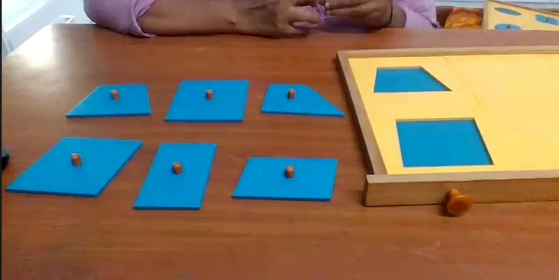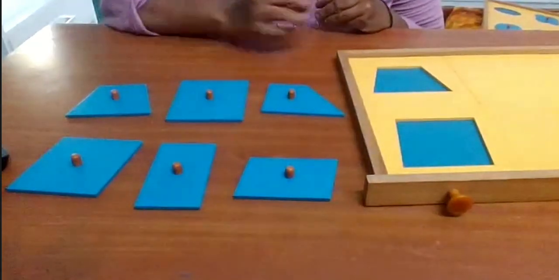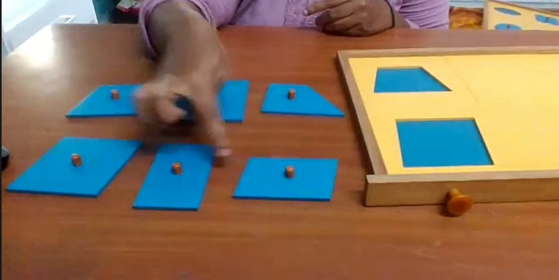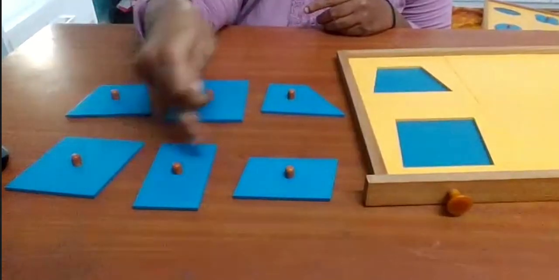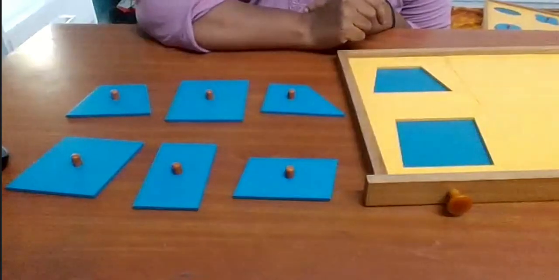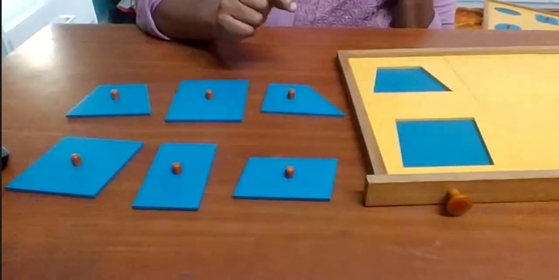Yes. Rhombus, rectangle, and parallelogram are related. How are they related? They took 2 flips. Yes, exactly. These 3 shapes took 2 flips to fit into the frame, right? Okay, they are related. Then what else are related?